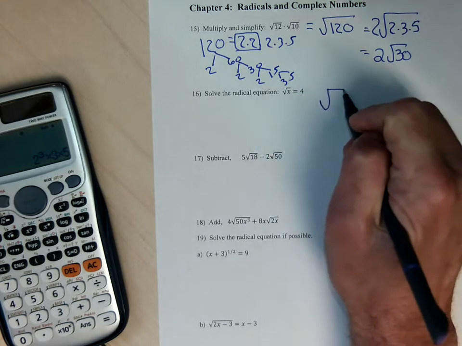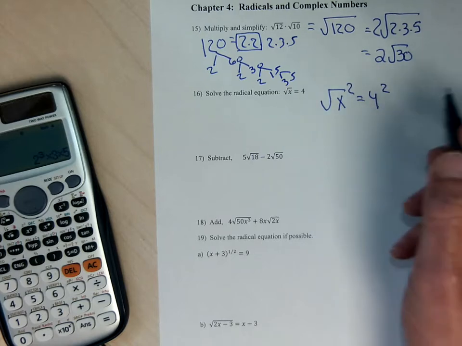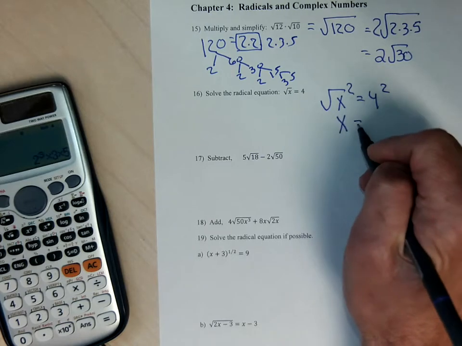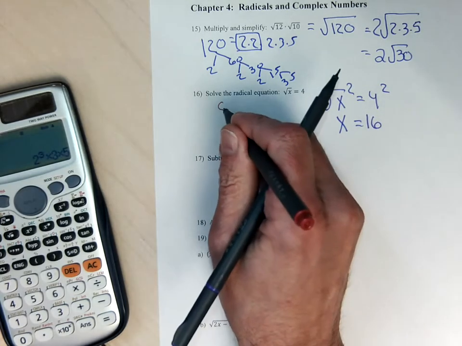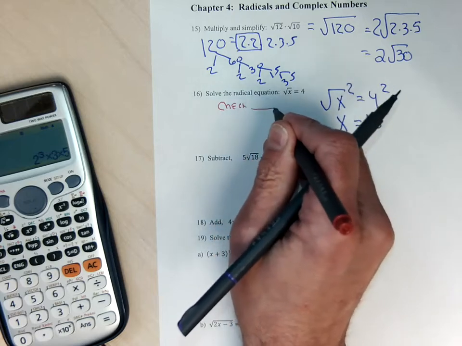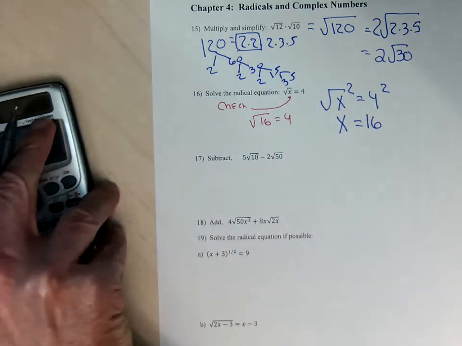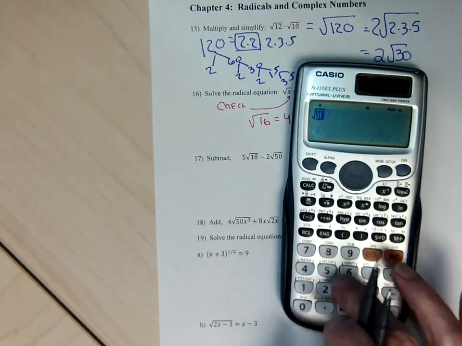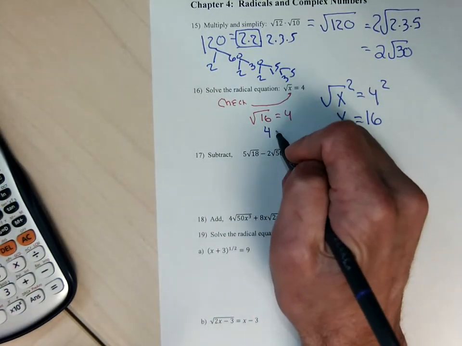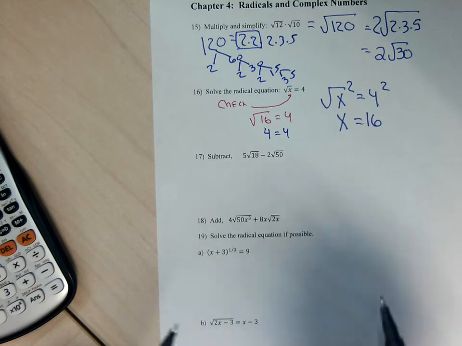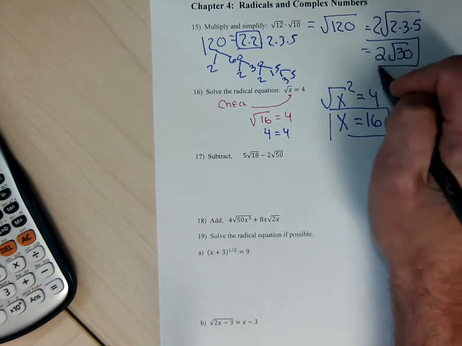For 16, I'm going to square both sides to get rid of the square root. On the left-hand side, you get x. On the right-hand side, I get 16. I checked all of these, so I might as well check by changing that x to 16 and make sure that both sides balance each other out, and they do perfectly here because when I simplify, both sides are 4. So that would be my answer for 16. That's my answer for 15.